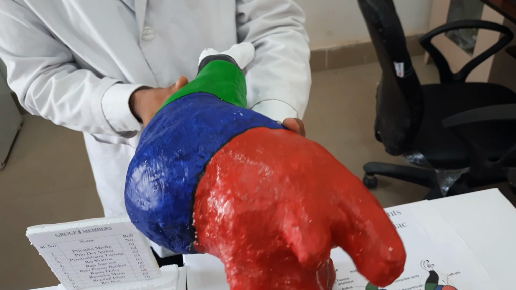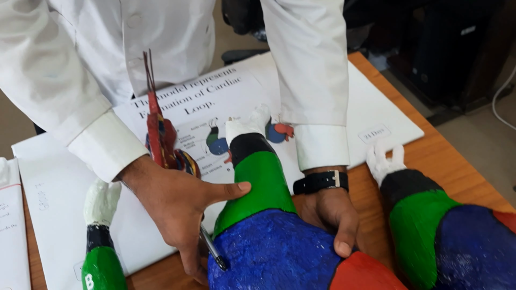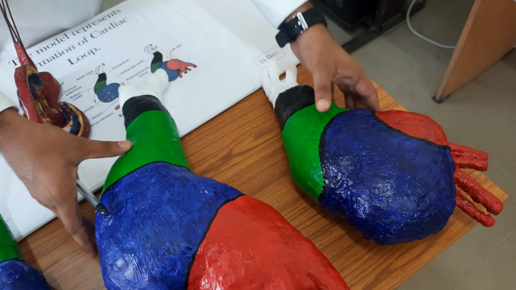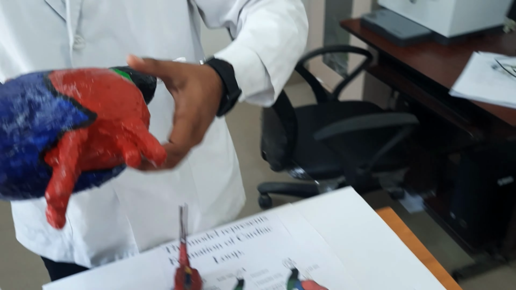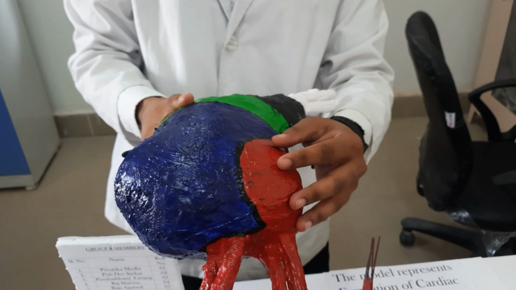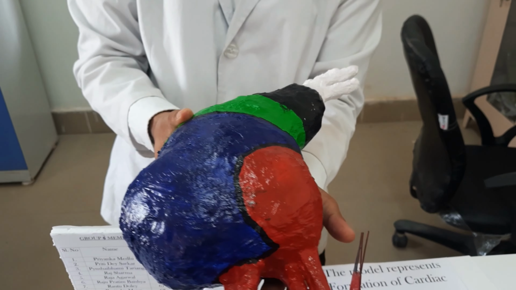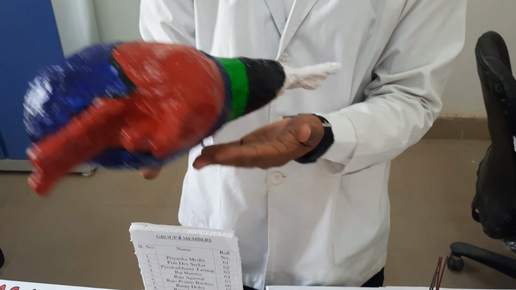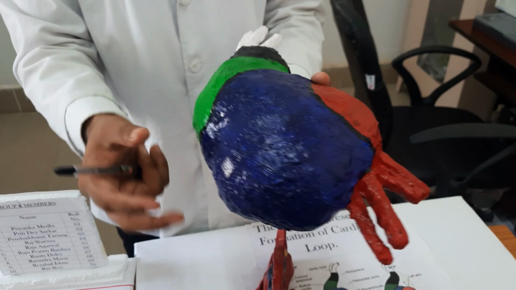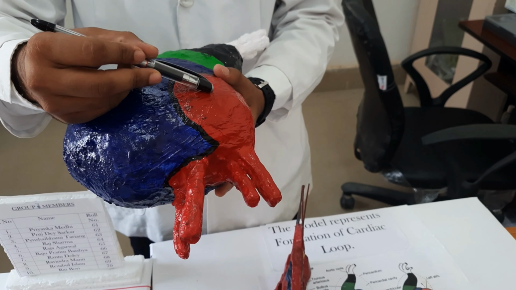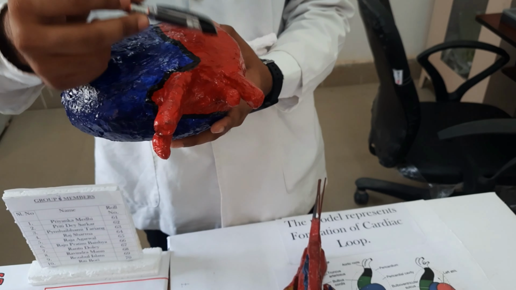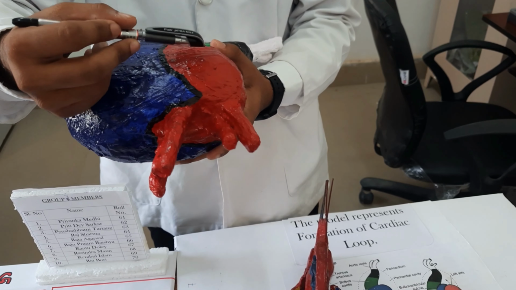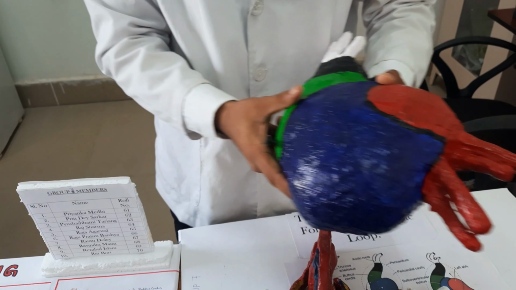This is followed by the 24th day. On the 24th day, the atrium will completely move back towards the ventricle, with a slight area in the front, and it will start moving upwards. So we have the bulbus cordis, primitive ventricle, primitive atrium, and the sinus venosus, which is still draining blood into the primitive atrium. So this was cardiac looping.